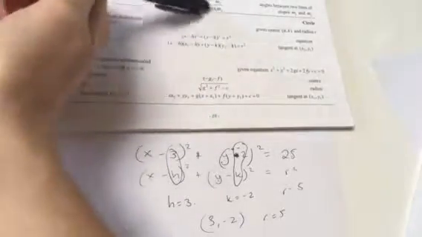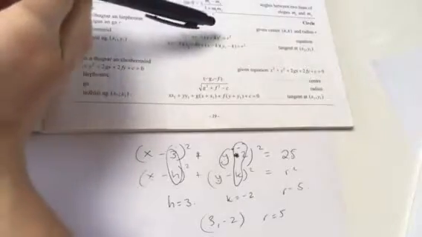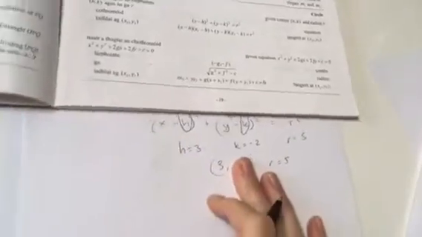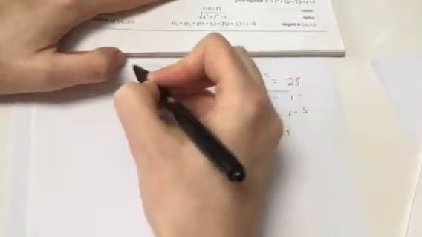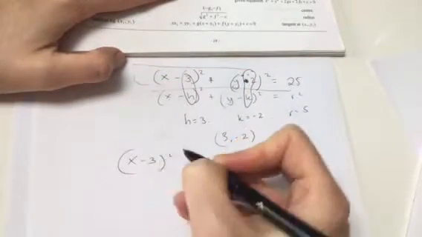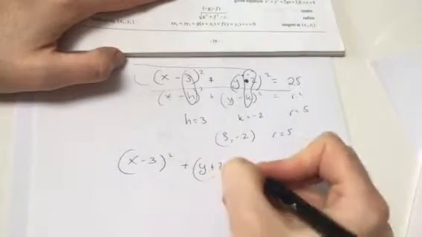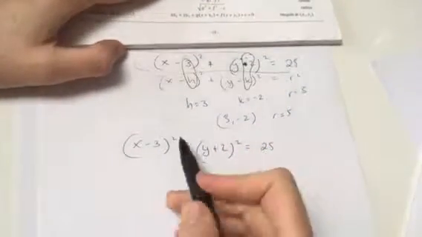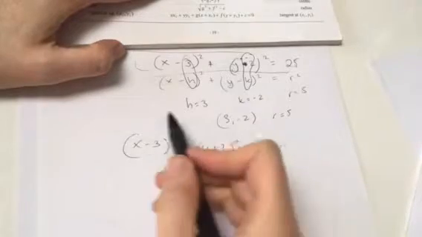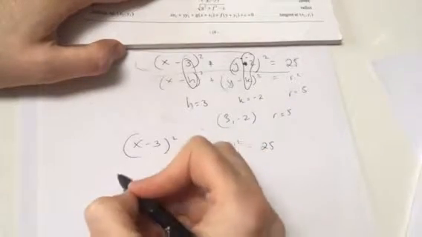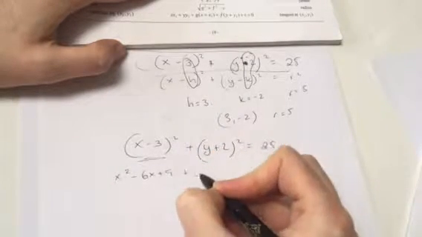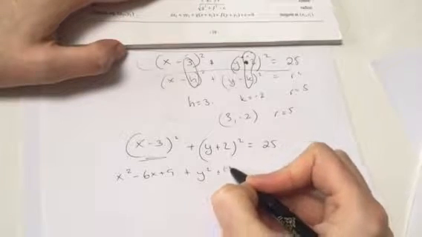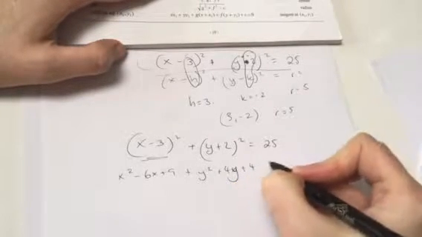The benefit of having it in this format is that it's very fast to pick out the centre point and the radius length. However, are you always going to get it in that format? No. So let's look at the exact same circle: x minus 3 all squared plus y plus 2 all squared is equal to 25. It's possible that this could all be squared out when you get it. So if I squared this part out, that's x squared minus 6x plus 9 plus y squared plus 4y plus 4 equals 25.